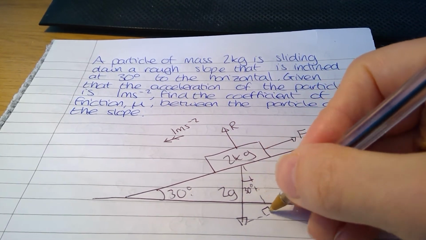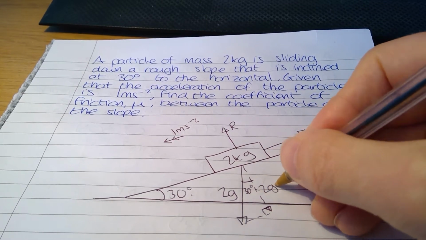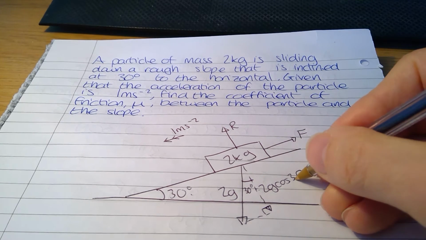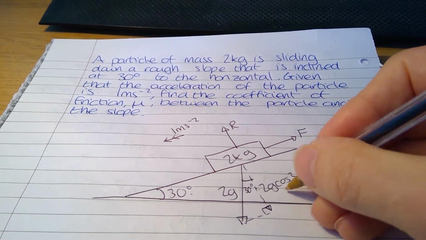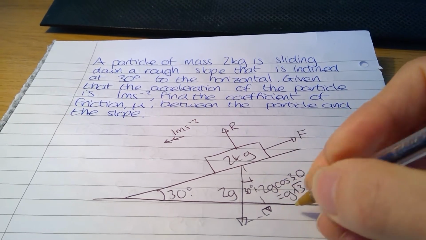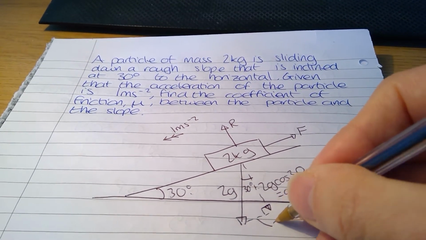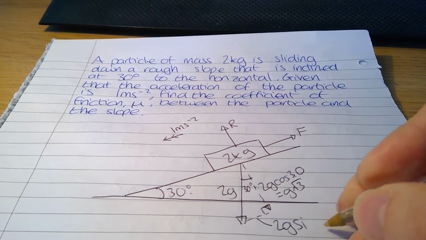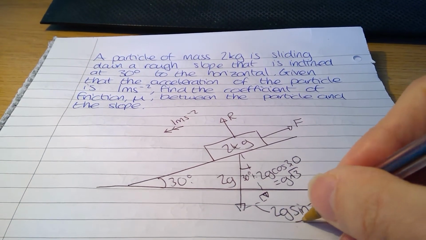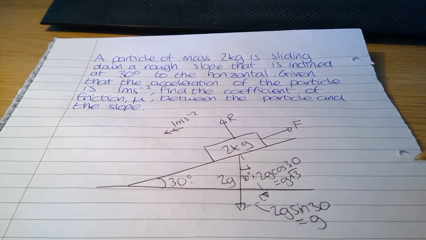So this component is 2g cos 30 because it's adjacent to the 30. Cos 30 is root 3 over 2. So this is going to simplify to being g root 3. This bit is going to be 2g sine 30 because it's opposite the 30 degrees. Sine 30 is a half, so this is just equal to g in fact.